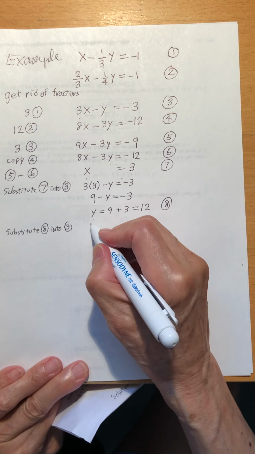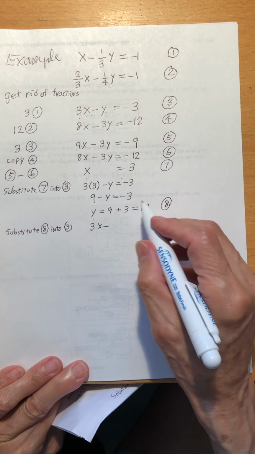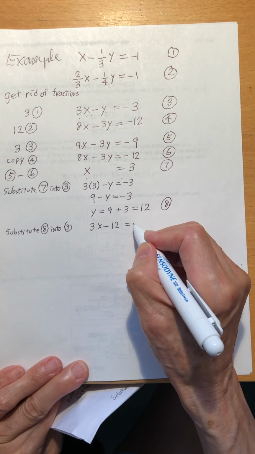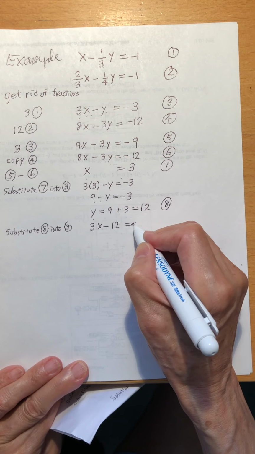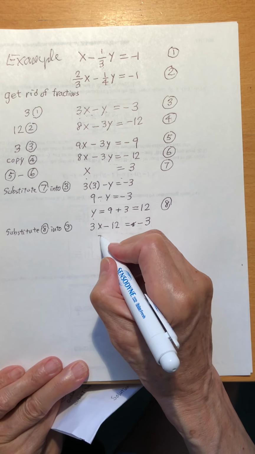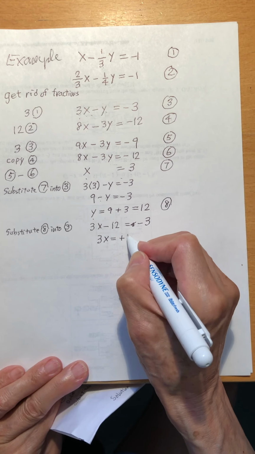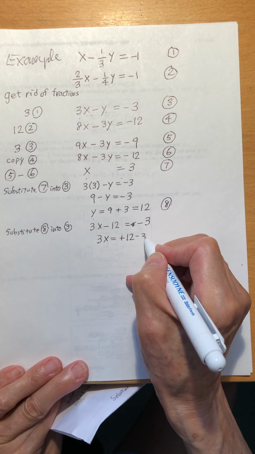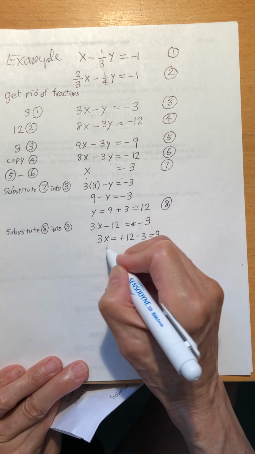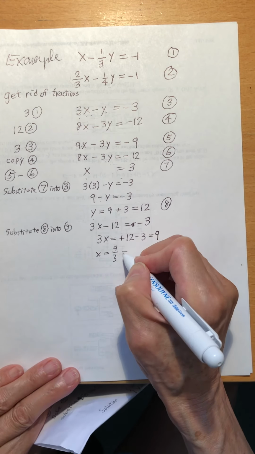So I have 3x minus y, which is 12, so 3x minus 12 equals negative 3. I work it out: 3x is plus 12 minus 3, which is equal to 9. Therefore, x is equal to 9 over 3, which is 3.